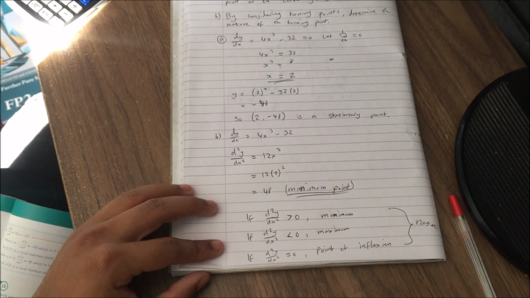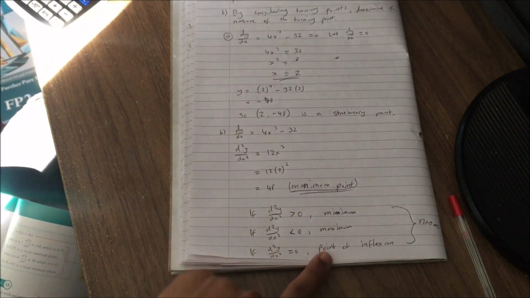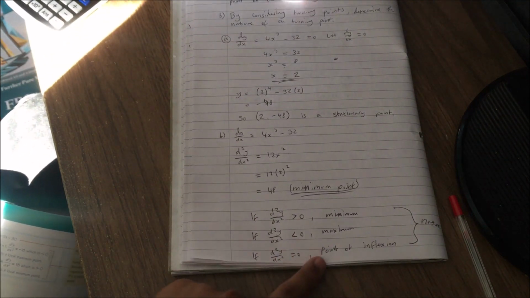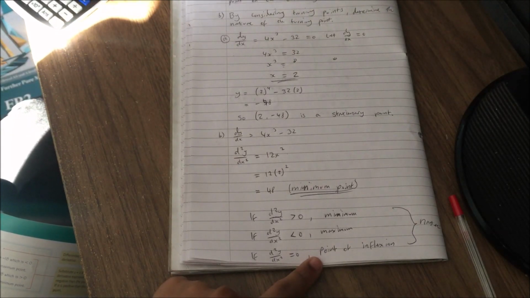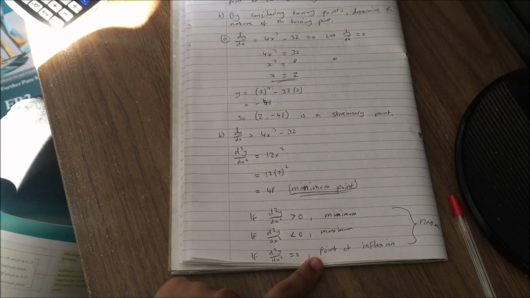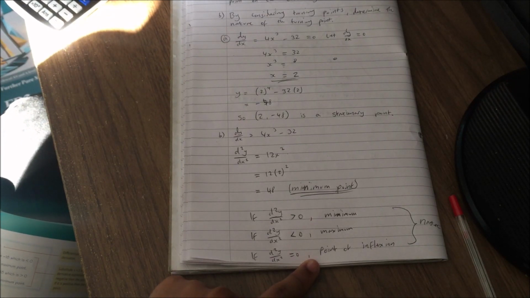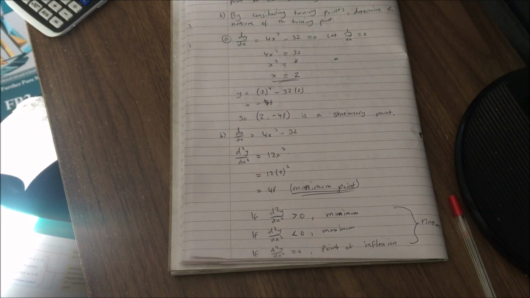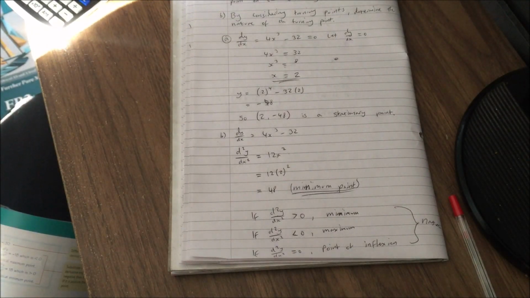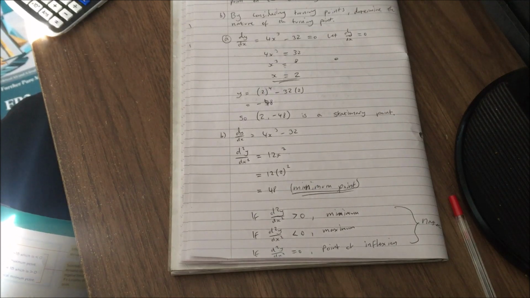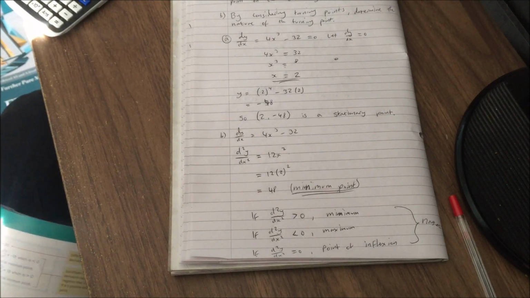And so that is literally it. I'll show you a point of inflection, because the problem with a point of inflection is that it could be a minimum and it could be a maximum, or literally it's just a point of inflection. So you will need to look at points at either side to determine if it's a minimum or a maximum.